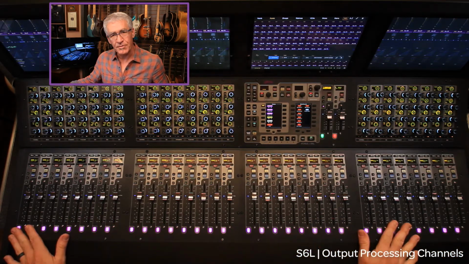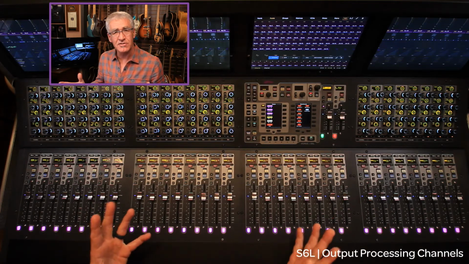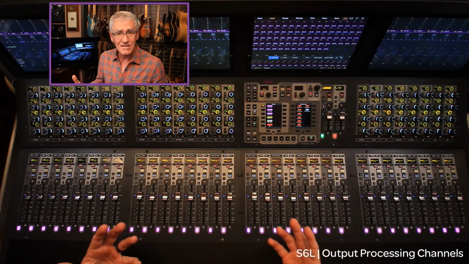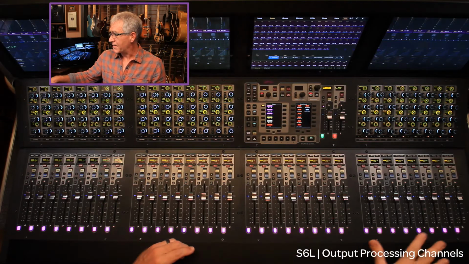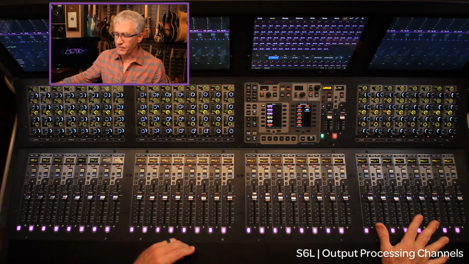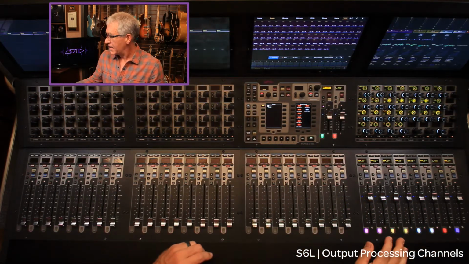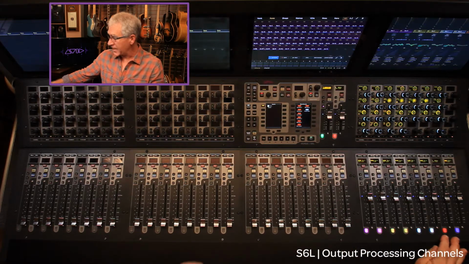This is auxes 1 through 32, but I actually thought it might be a little easier to show you all these different outputs just by simply building a user-defined layer that's got them all available to the zoomed view. Okay, so if I go to my layout, you'll see that I have all the different output capabilities here.